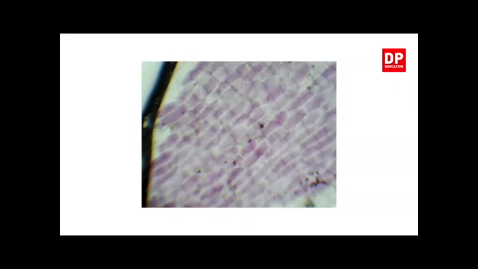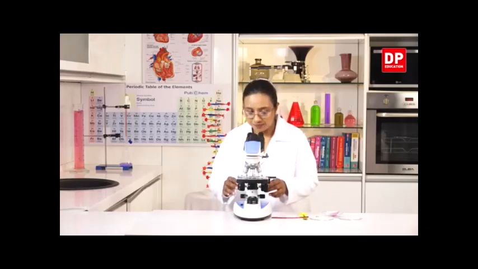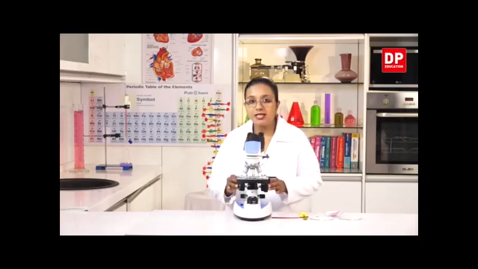Here the cells are different from the previous specimen. Here the cells look polygonal in shape. You all also can see it clearly. The cells are polygonal in shape. They do have sharp edges. Those are the cell walls. But this is not clear enough.